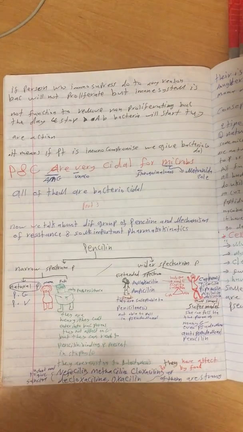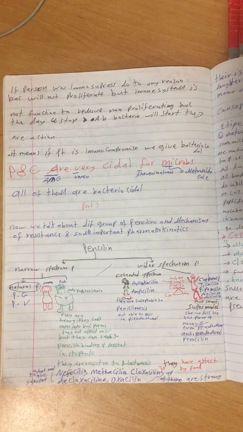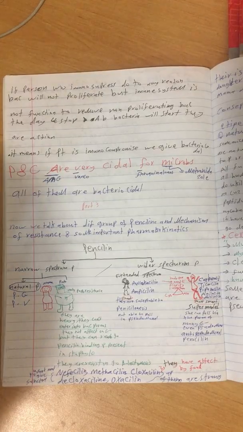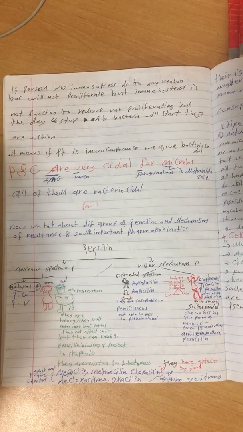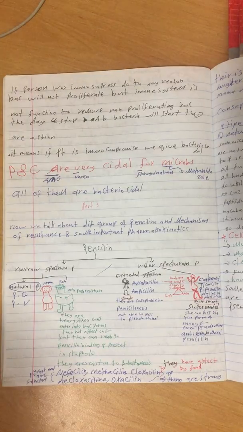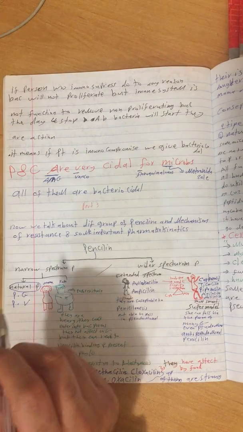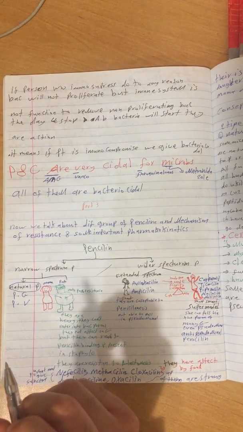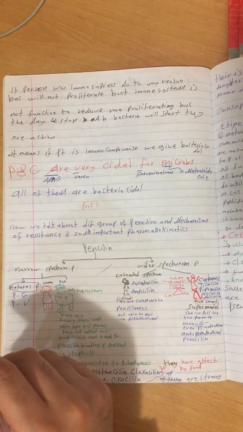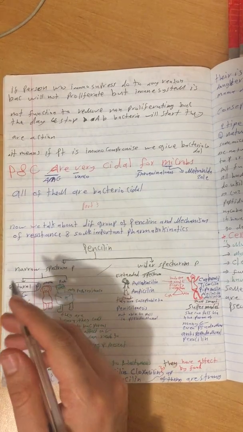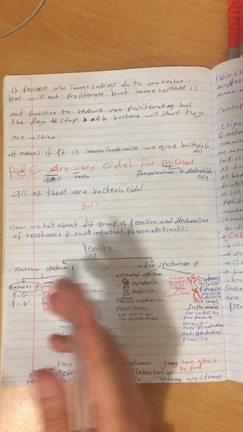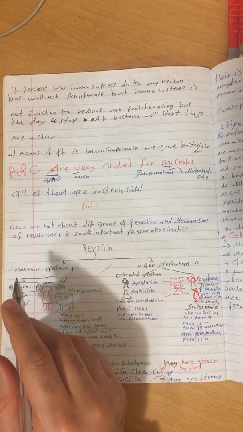Hello dear students. Last video we talked about different drugs which can affect the synthesis of a bacterial cell wall, for example, cephalosporin or beta-lactam. Those drugs affect the transpeptidation steps, and because of that the bacterial cell wall is not synthesized.